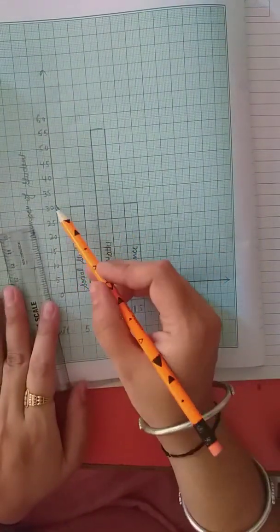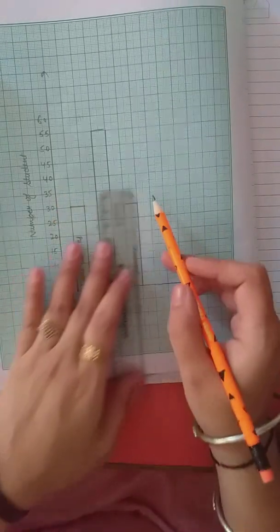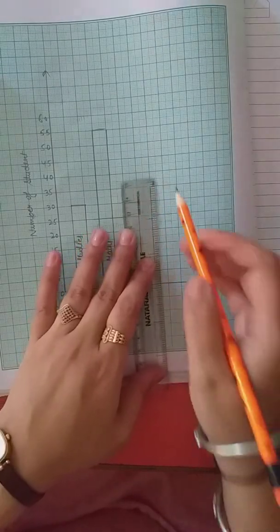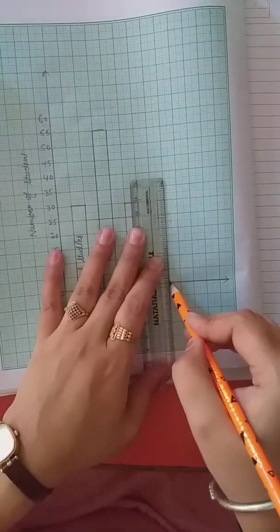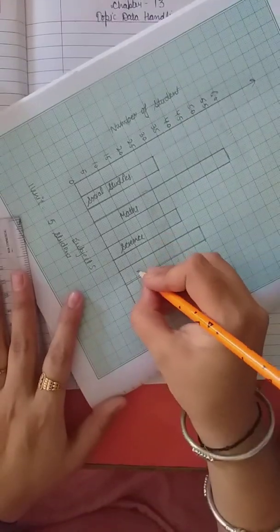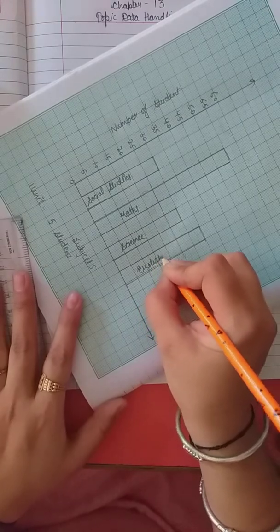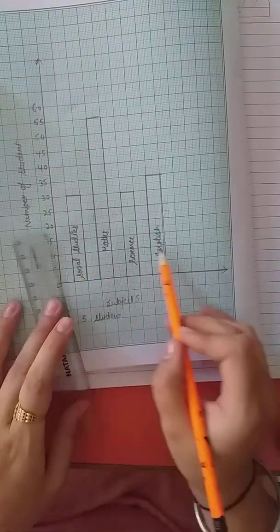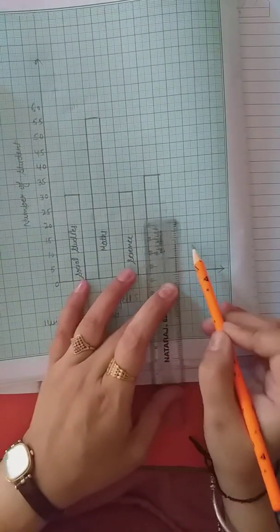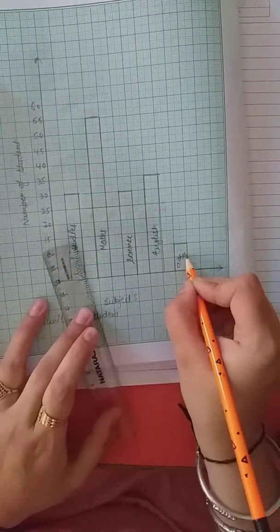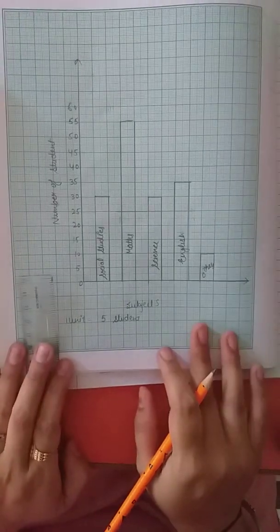Next one is English, and the total number of students is 35. Here 30, after 30 comes 35. So draw a bar in front of 35. English. Next one is others. Others means 10 students. Where is 10? Here is 10. Others. So in this way we can make a bar graph.